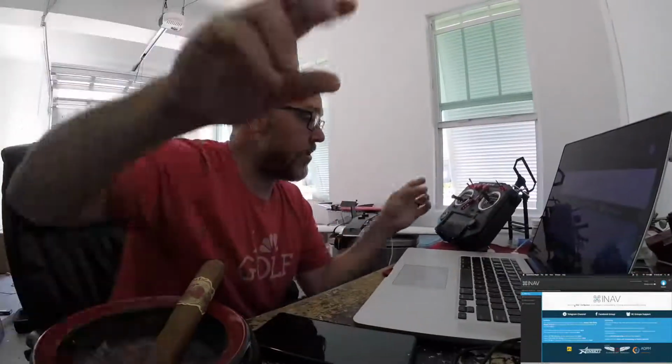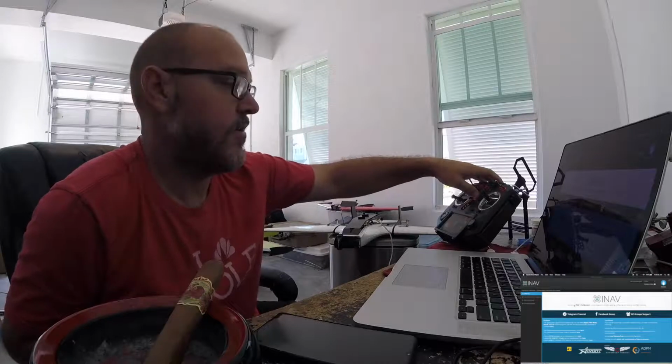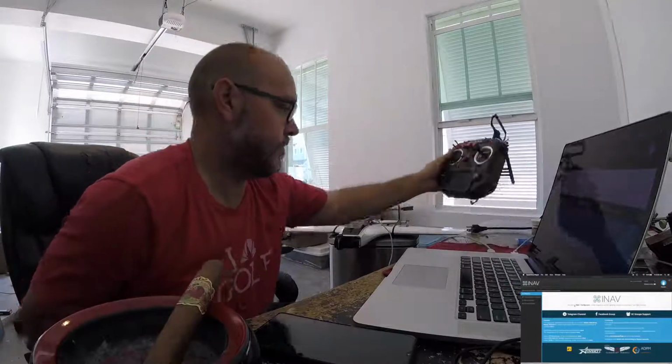All right, so the next thing I want to talk about, I can turn off my radio for this for a second, is ESC calibration. ESC calibration in Inav, especially for all you guys who have 2.4.1, there's no longer ESC calibration in the GUI.